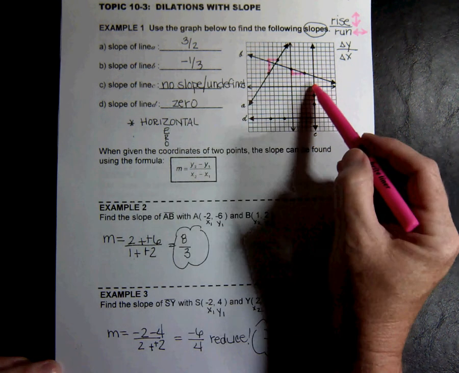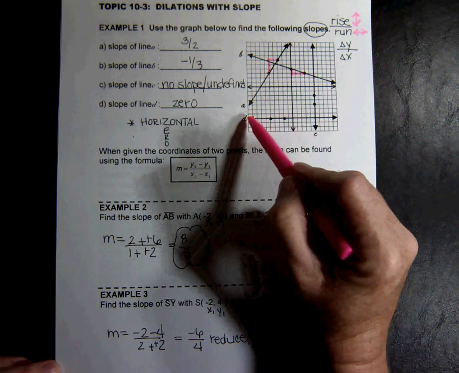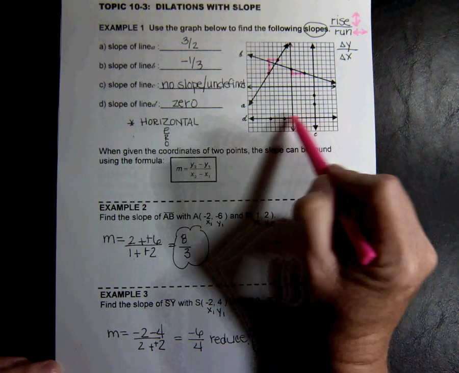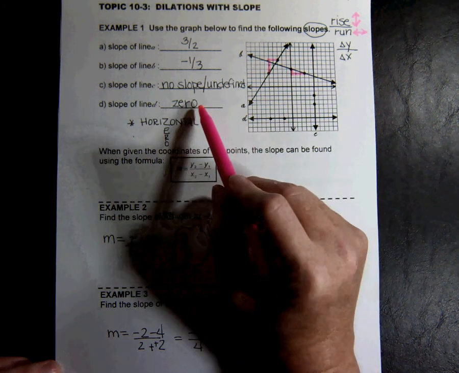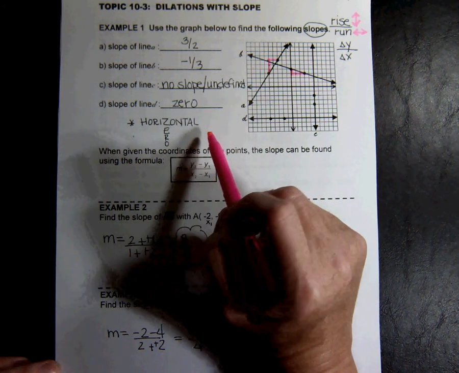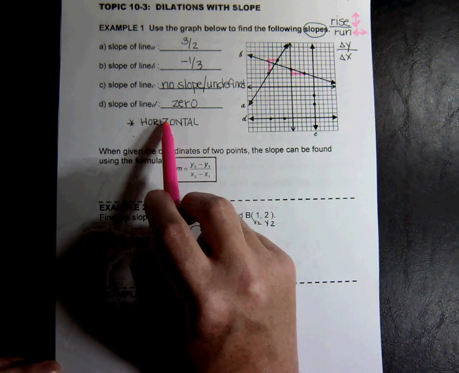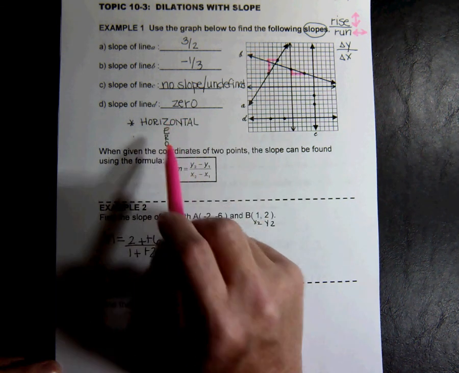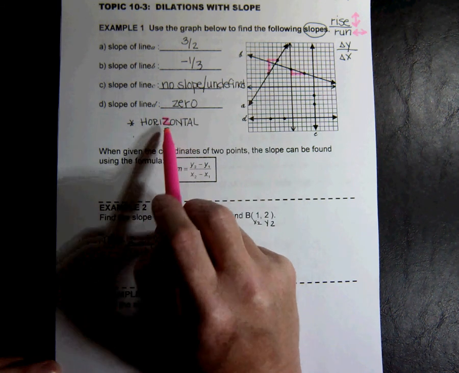And that always will cross your x-axis. The slope of a line that crosses the y-axis has a slope of 0. So always remember, your horizontal lines have a 0 slope. That's a cute way of remembering it. Horizontal has a 0 slope.